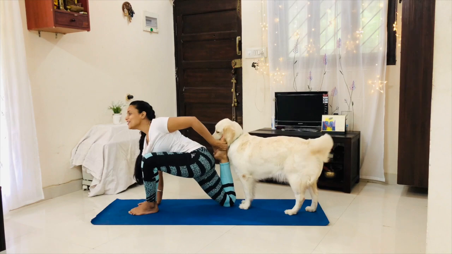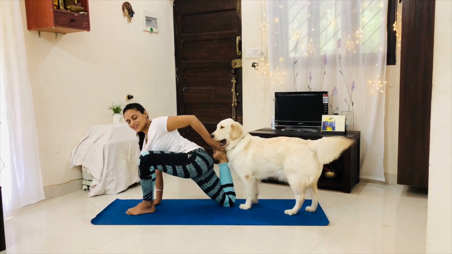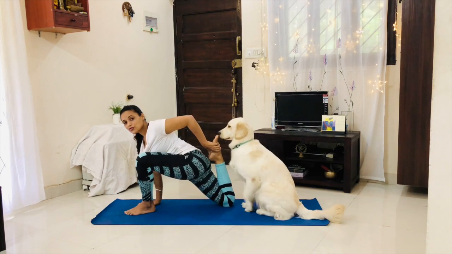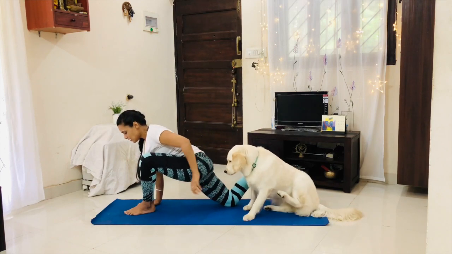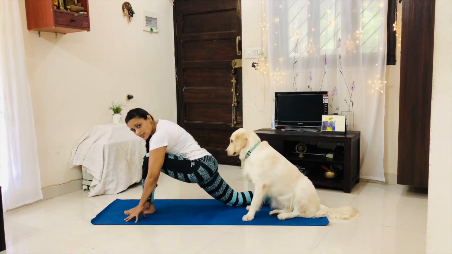4, 3, keep breathing, keep pushing forward. 2, and 1. Taking your leg back, stay in the low lunge itself.